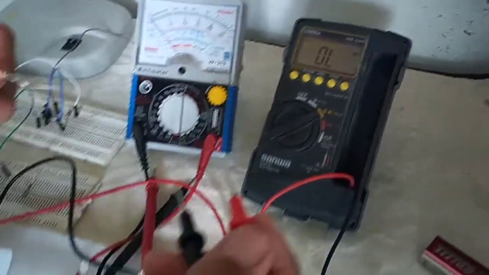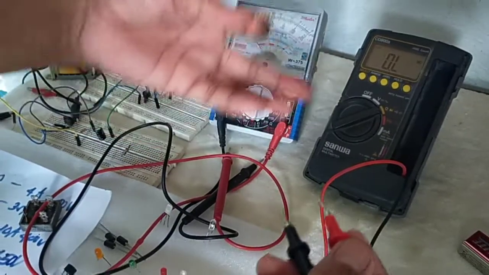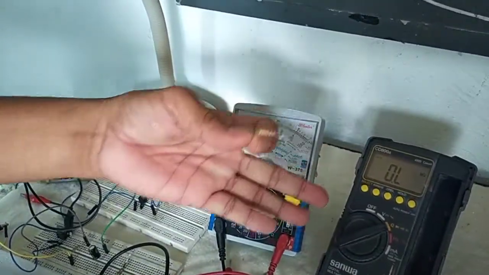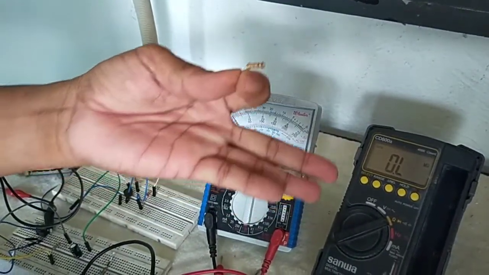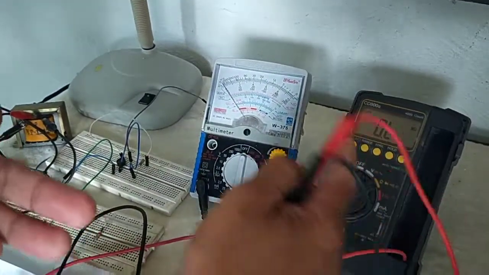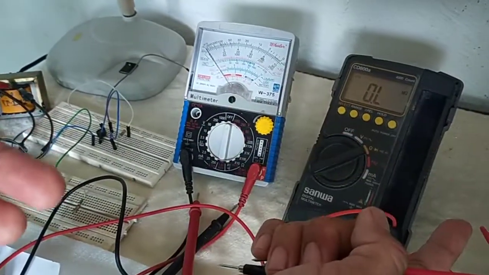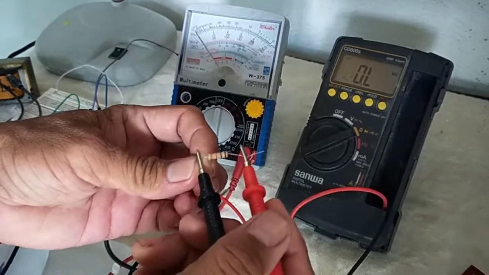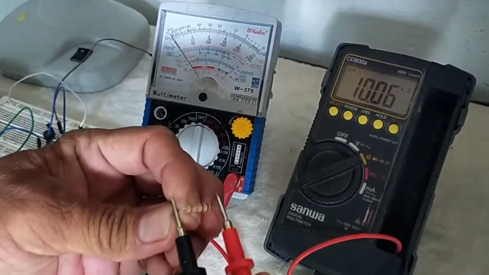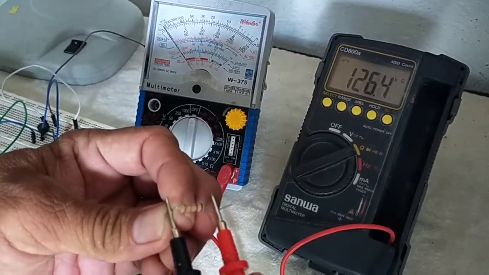It is very obvious, class, that this digital multimeter really gives the most accurate reading, since the decimal value is given in hundreds and thousands. Okay? See?